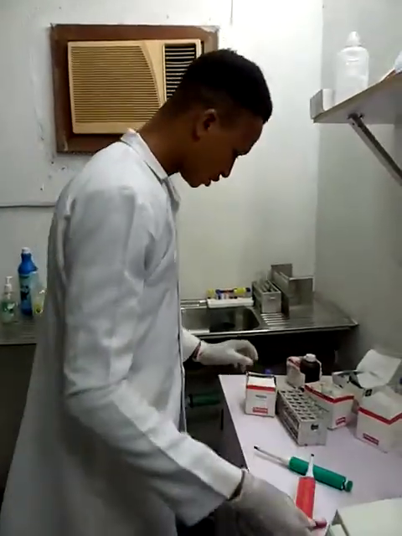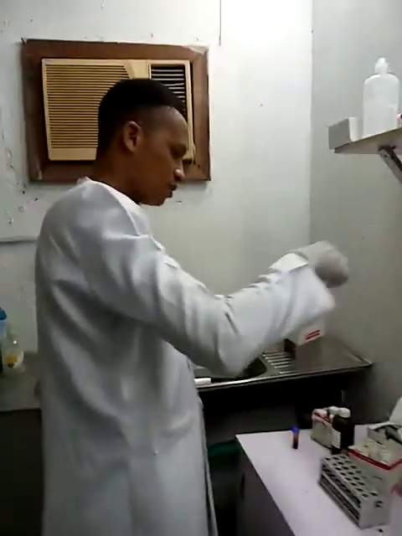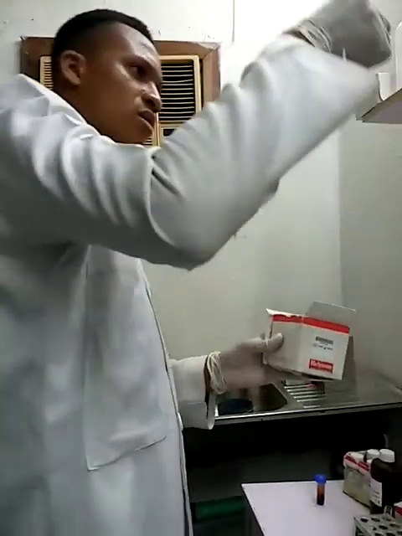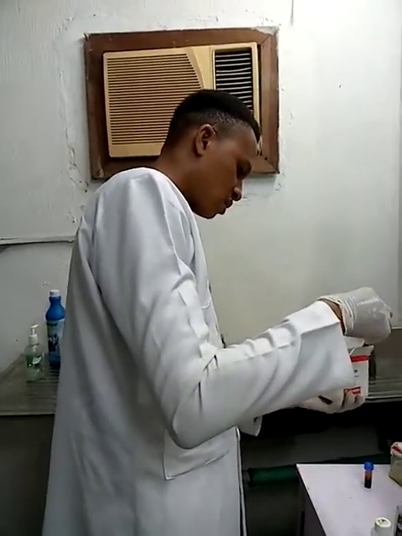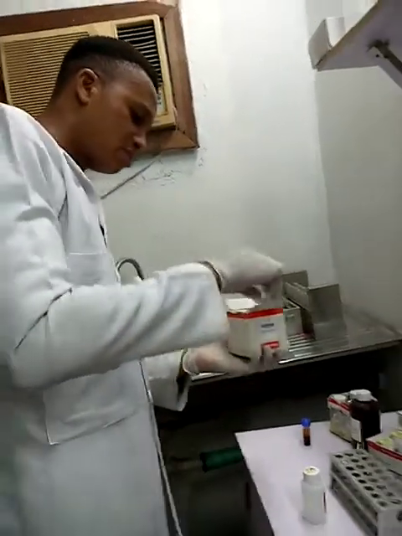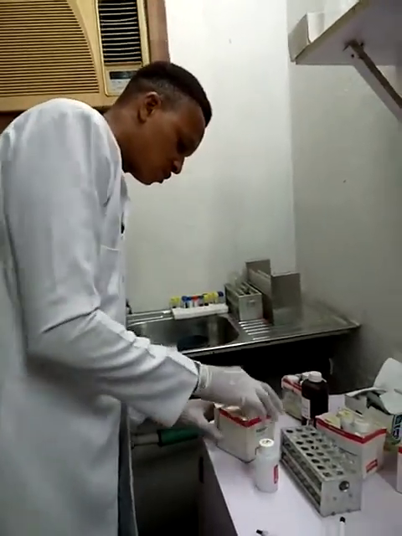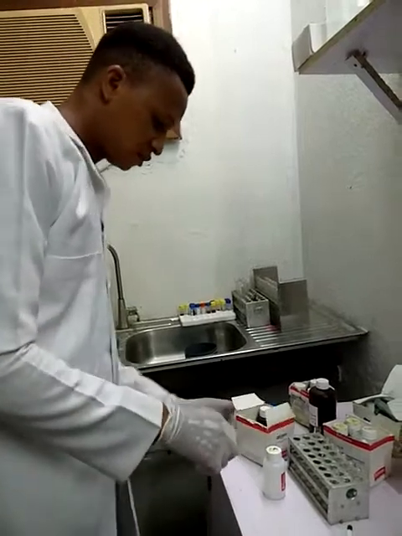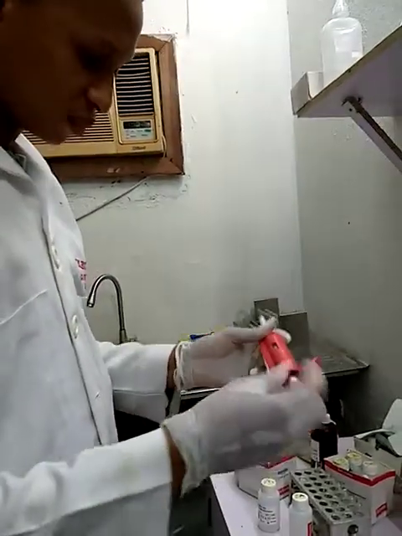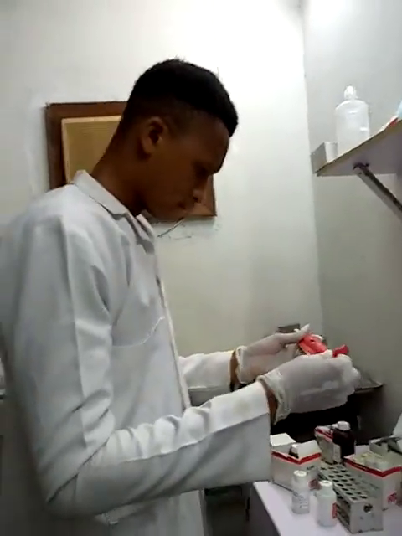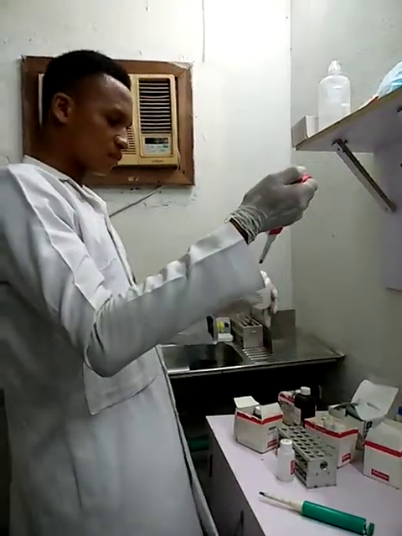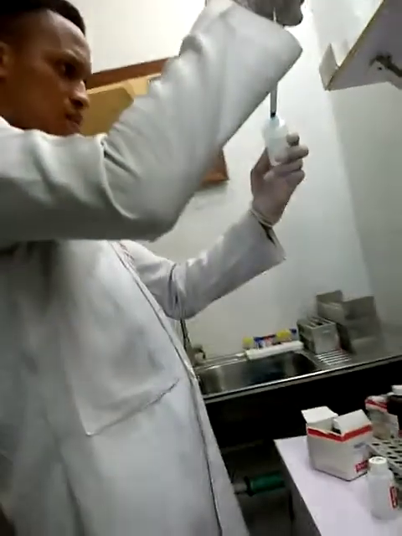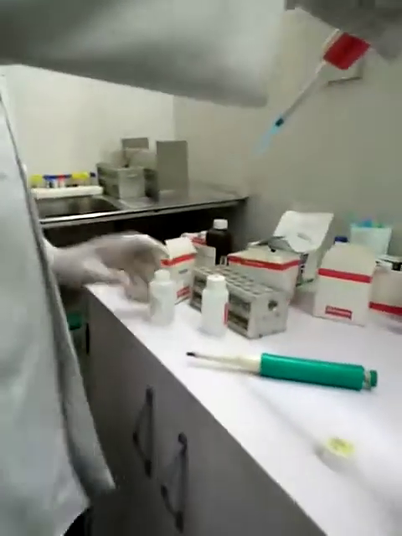For my HDL cholesterol, using our system, I have reagent A and reagent B. We want to add 500 microliter of reagent A into a test tube.